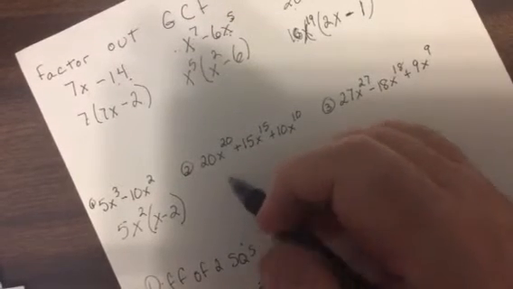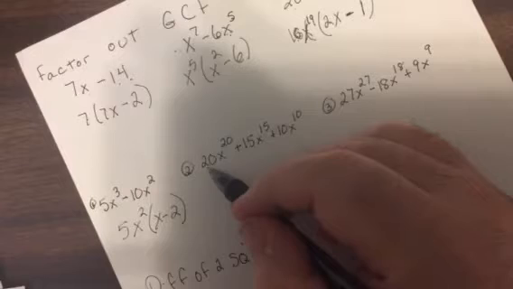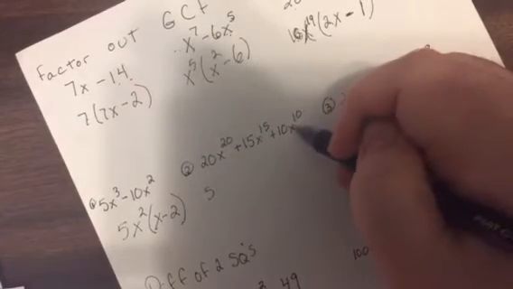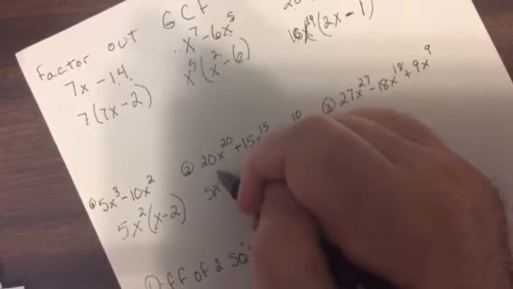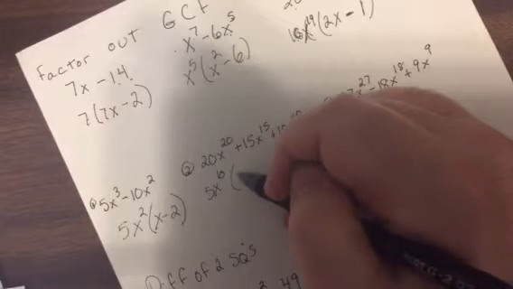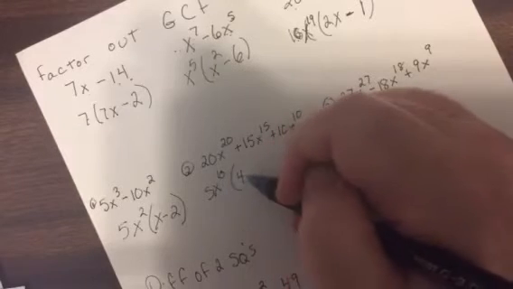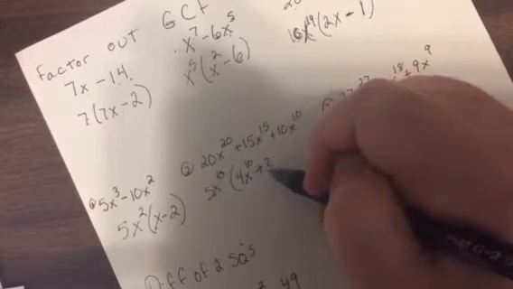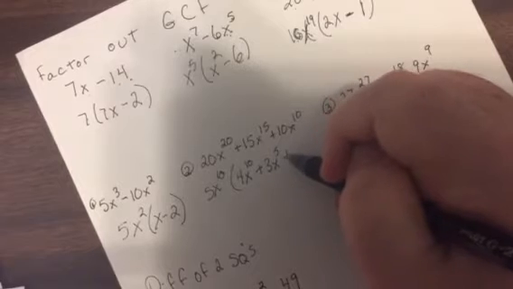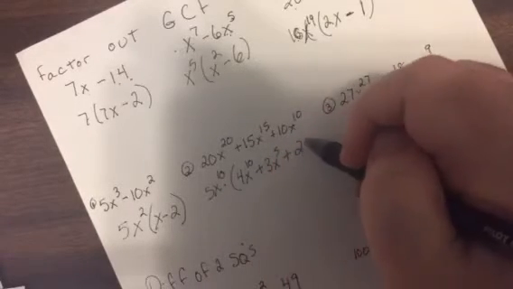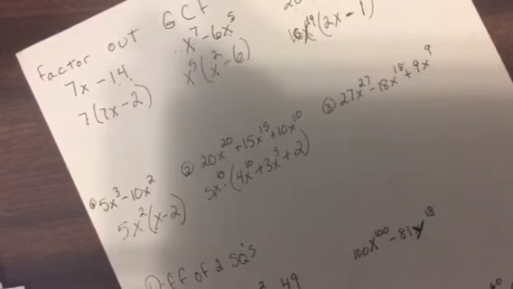This one, what's common to both? Well, let's see. 5 goes into all three terms. So it'd be 5. And x to the 10th is the smallest power on x. So it'd be 5 times 4 is 20. And x to the 10th times x to the 10th, because when you multiply two things with the same base, you add. This would be 3x to the 5th plus 5 times 2. And we already have x to the 10th, so we don't write any more variables.